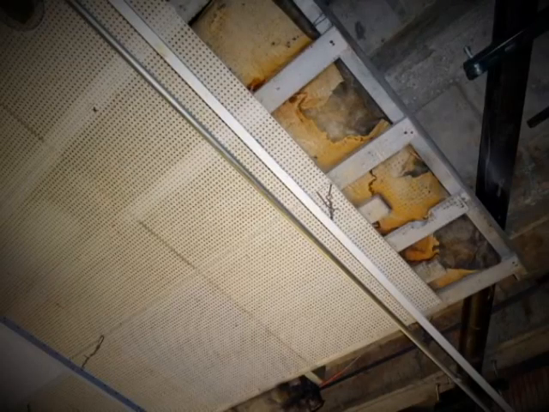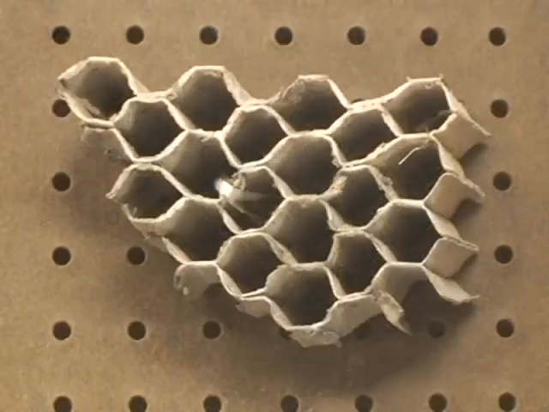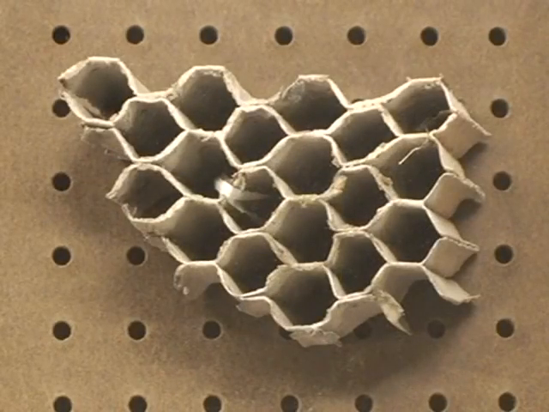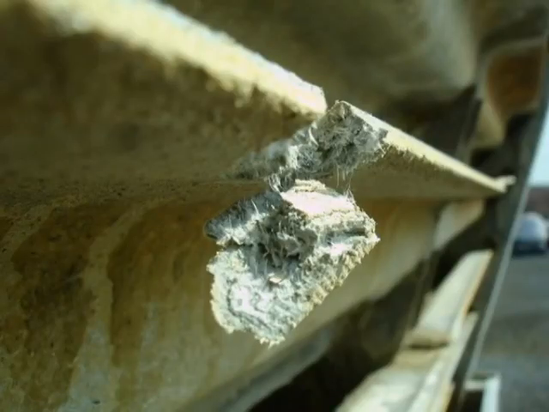Perforated transite panels were commonly used in music rooms, recording studios, radio stations, and sound chambers. Asbestos was added to the fill material used inside institutional and industrial cooling towers. You can also find transite panels used on the cooling fins and the exterior walls of cooling towers.